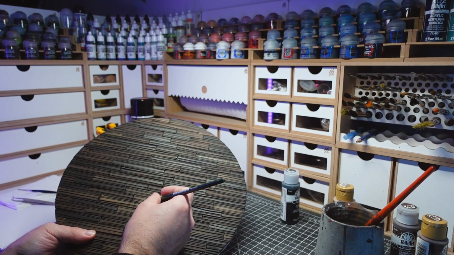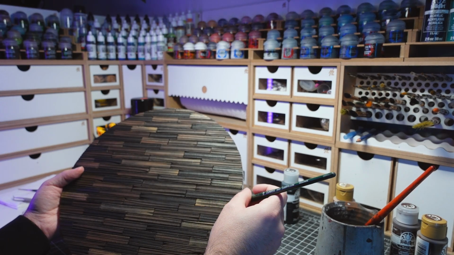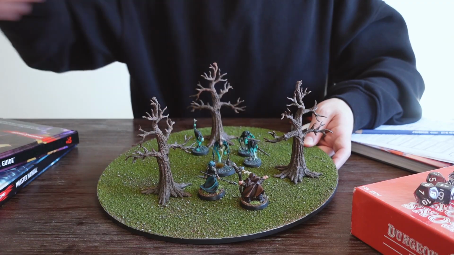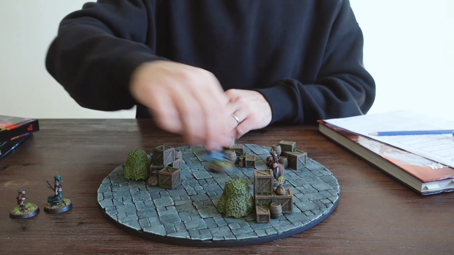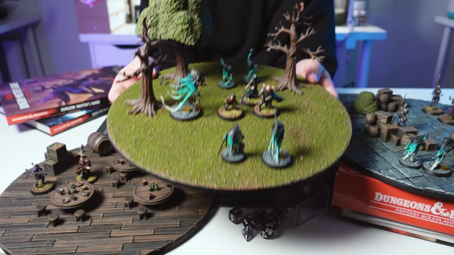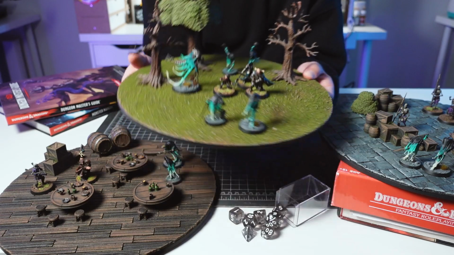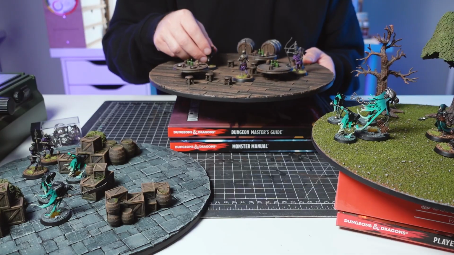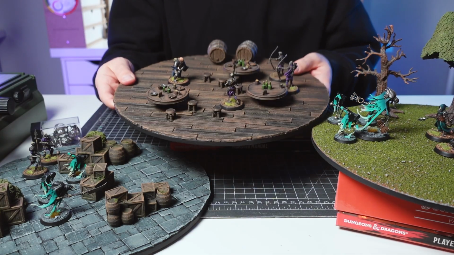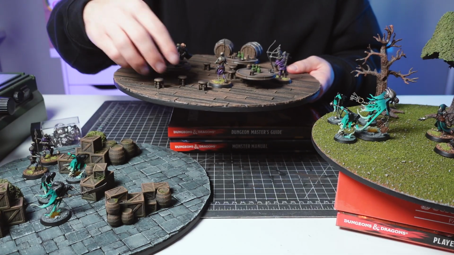This video will show you step by step how I made these 3 different tiles, including a grass tile, cobblestone tile, and a wooden tile. Together, these 3 basic environments cover a huge amount of scenarios that come up while playing Dungeons & Dragons or any other similar tabletop role-playing game.